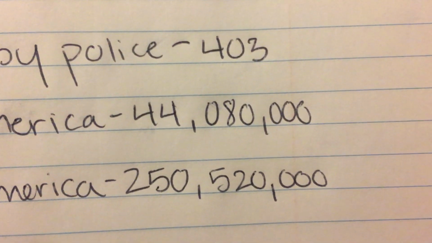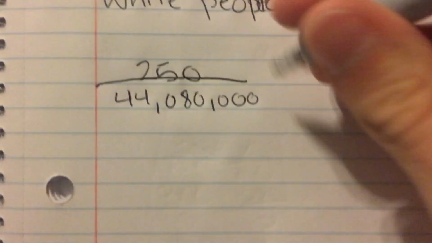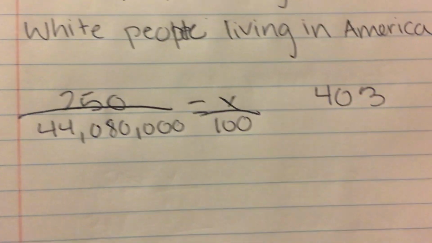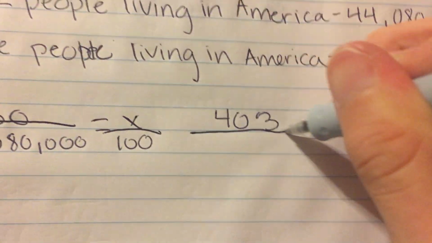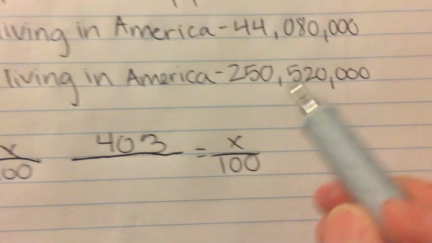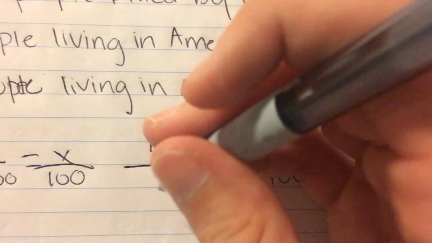There are 44,080,000 black people living in America. And again, this part of the equation never changes. There are 250,520,000 white people living in America.